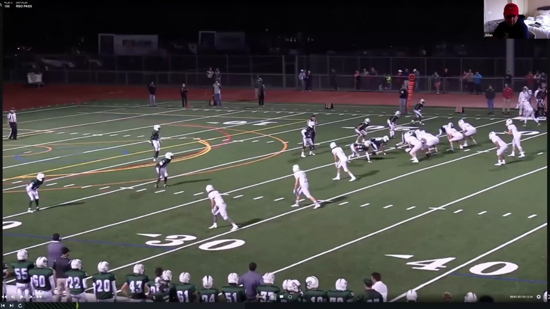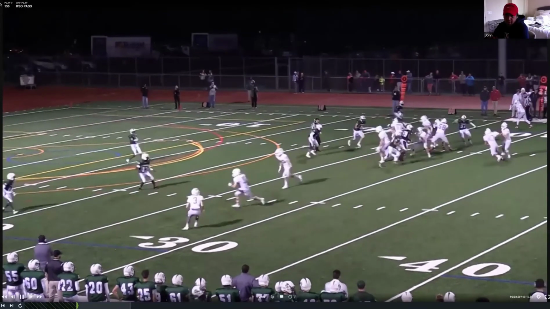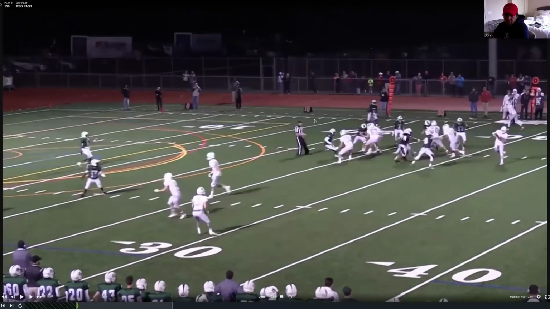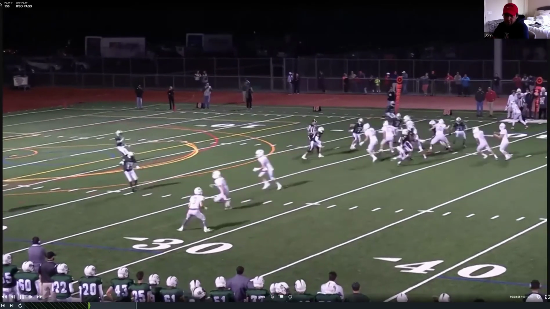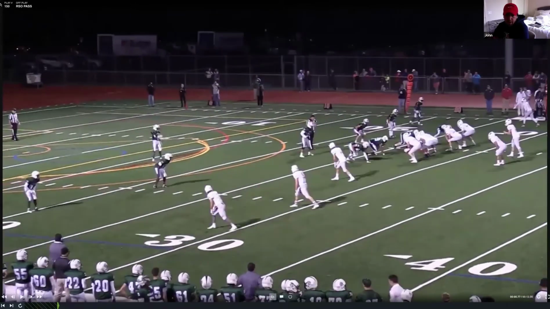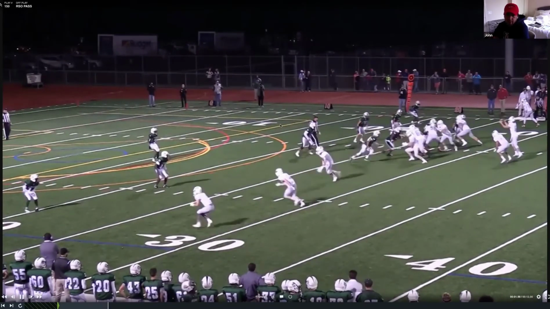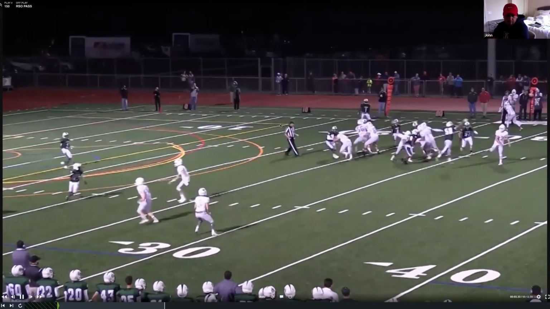So his surface read here, we have three, and they really have two over our three receivers. So that's an easy read. That's a surface. He just kind of puts the ball down here and then throws it out because his surface read told him that we had numbers. So that's a nice, easy throw for him.